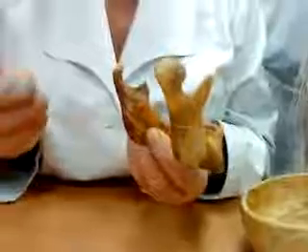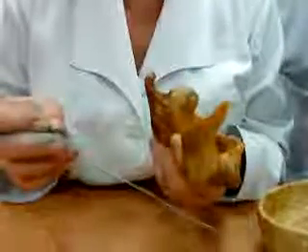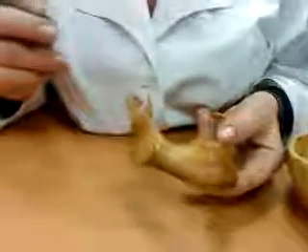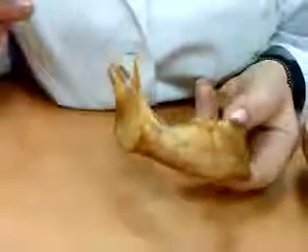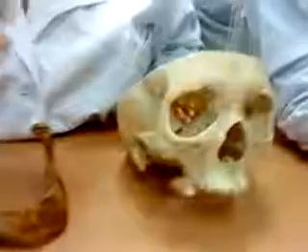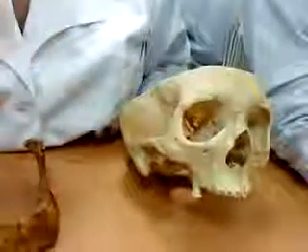Angle of the mandible. Mental foramen, foramen mentale, mental opening. Orbit. Squamous part of the frontal bone.